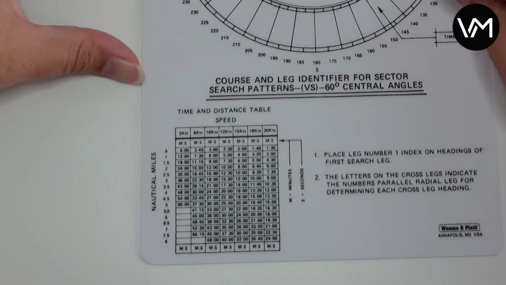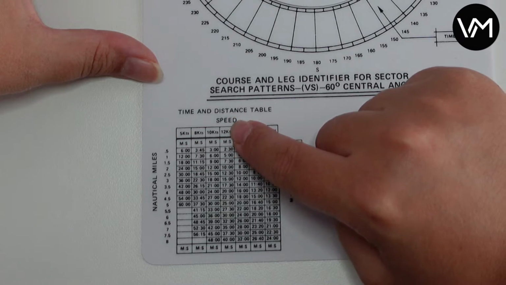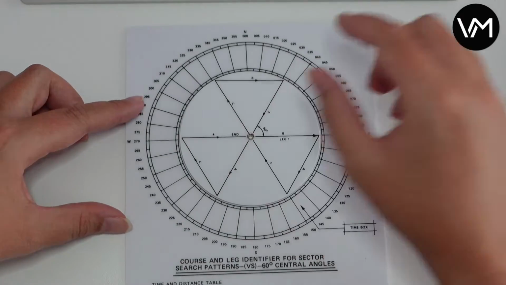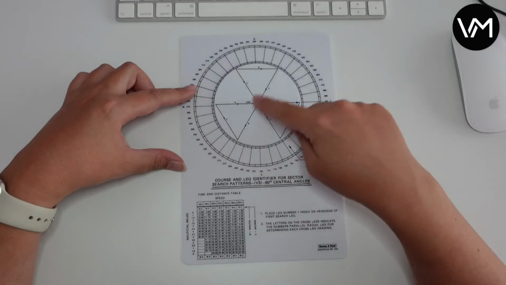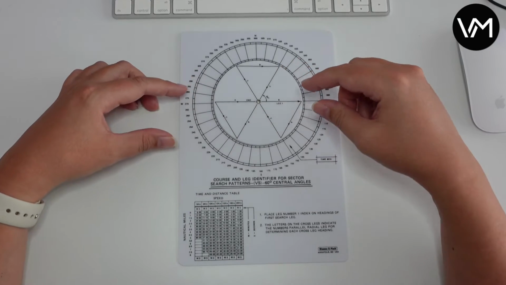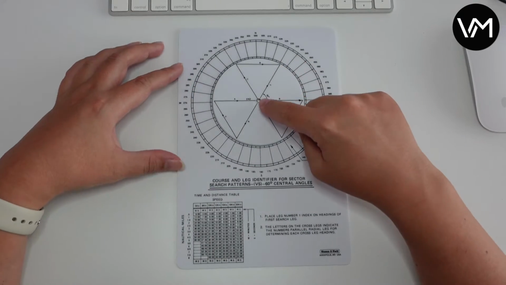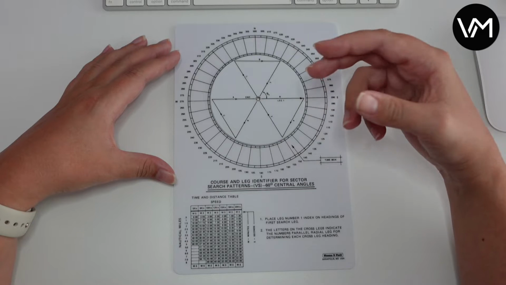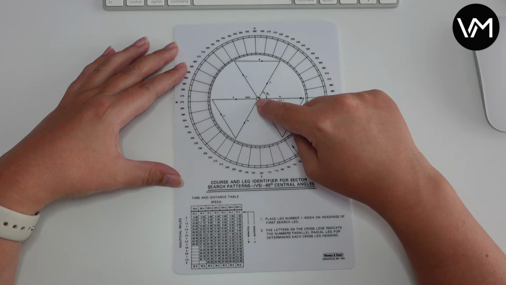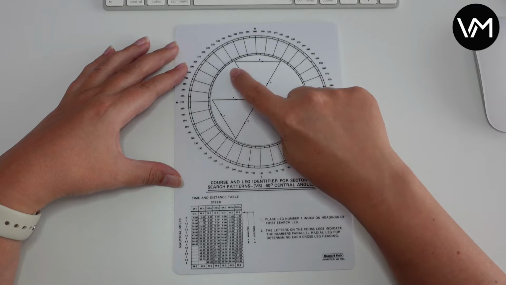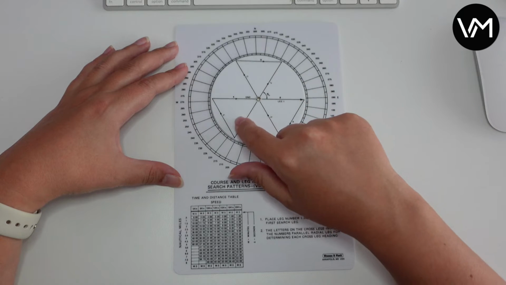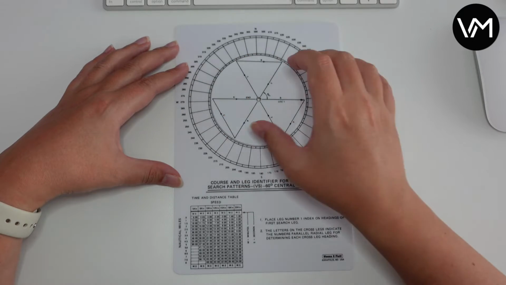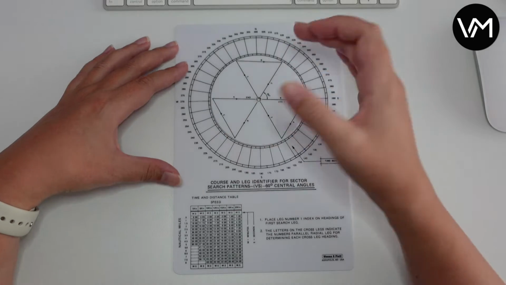Now, once you have your time and distance speed table here, for this example, I will choose a radius of 0.5, so my diameter is going to be 1 mile. Imagine that we have an incident right here in the center, and what we are assuming is that within 1 hour of this incident occurring in this position, the person cannot have drifted too far from their original position. So it's going to be somewhere within this area, which I have defined as 1 mile for my example.